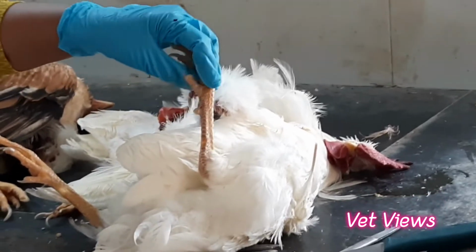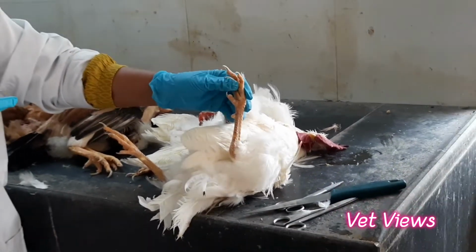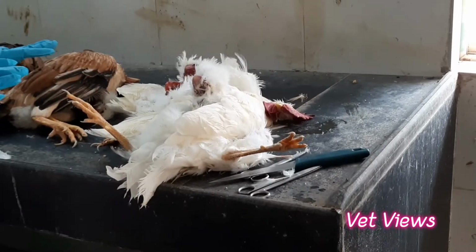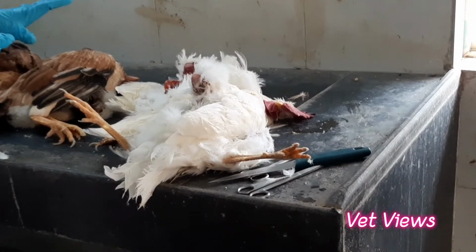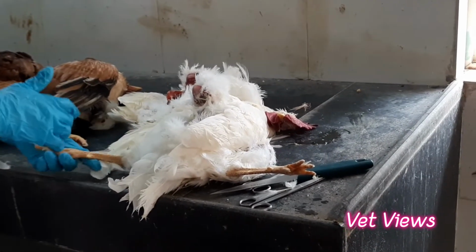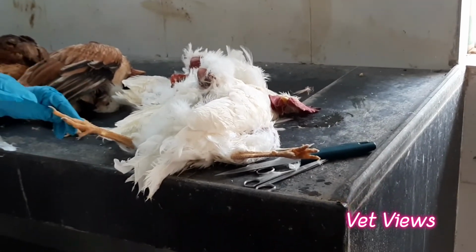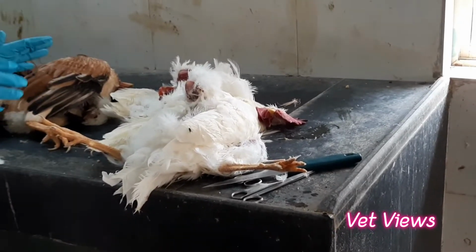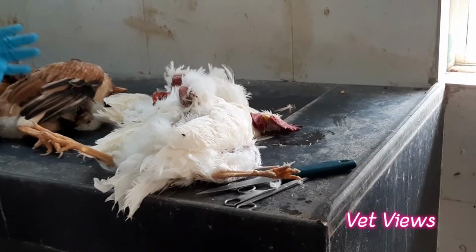So that condition is called bumblefoot. Those cases are also very common in backyard poultry. Before opening, just examine the comb, beak, wattles, go for the legs, the shank region, and then examine the foot, then body condition and feather part. This will give you a good idea before you go for opening.